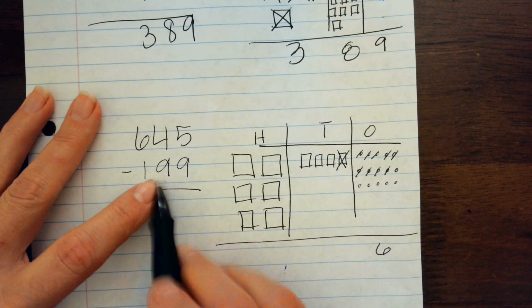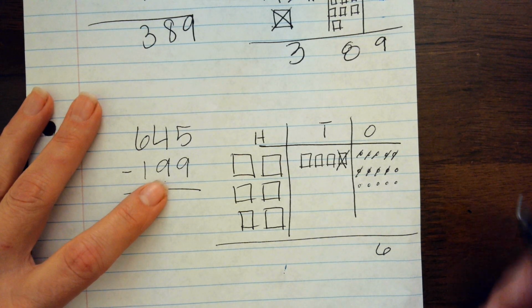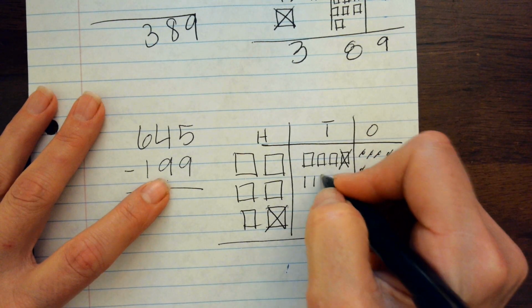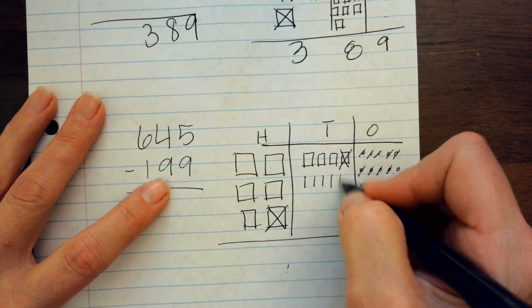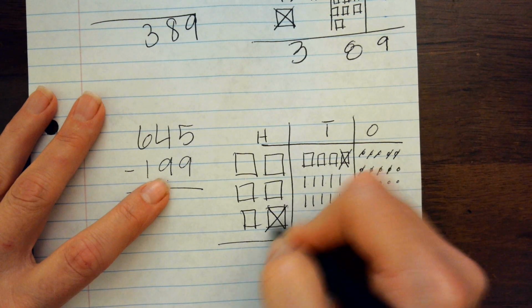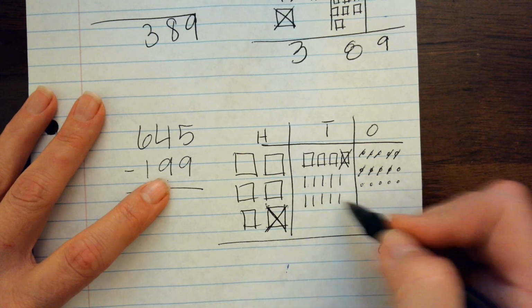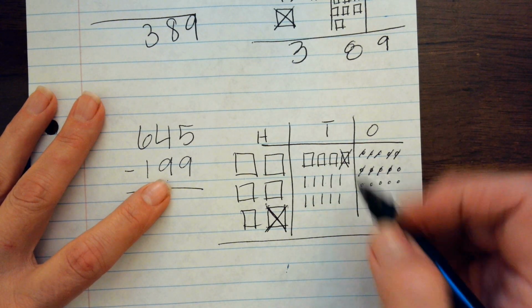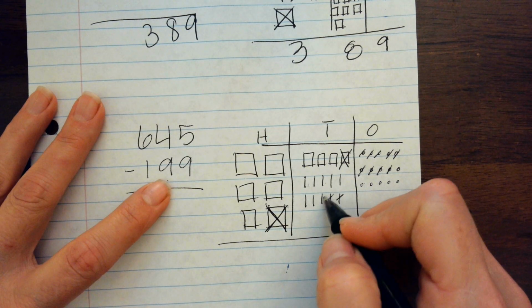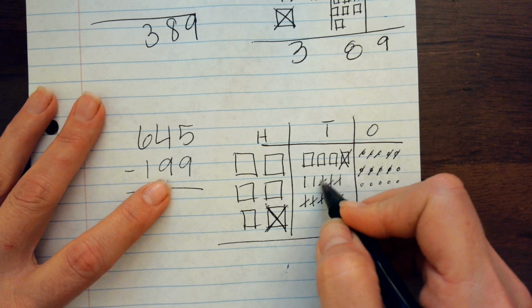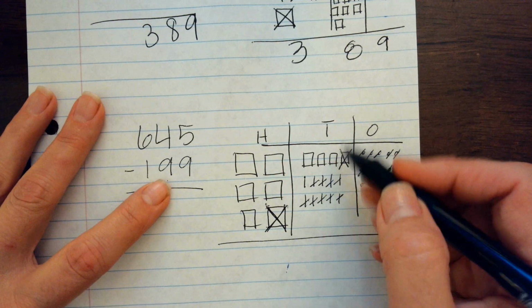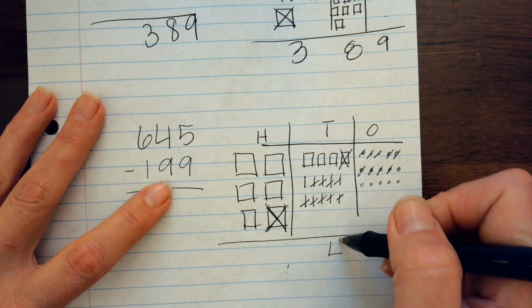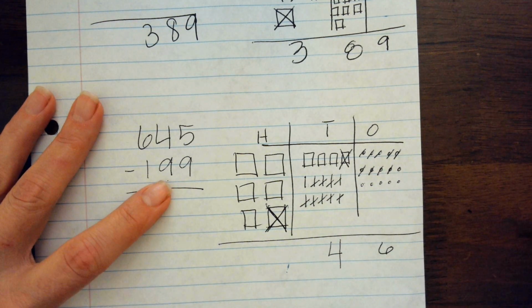So I'm going to move to my tens number. And I don't have enough to take away 9. So I'm going to cross one of these out. And I'll just do it the way you're doing it. 1, 2, 3, 4, 5, 6, 7, 8, 9, 10. So I grouped my 100 into 10 tens. Now I'm going to cross out 9 and see if I have enough now. 1, 2, 3, 4, 5, 6, 7, 8, 9. I do. So what's left here? 1, 2, 3, 4. So I put a 4 there.